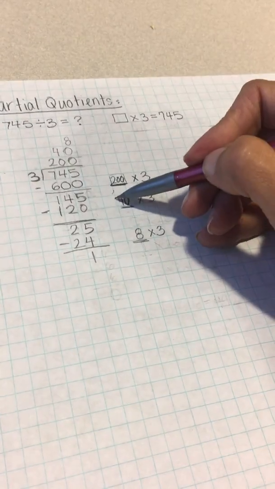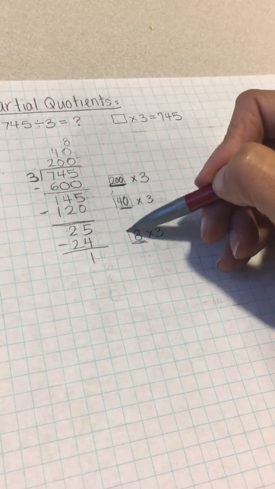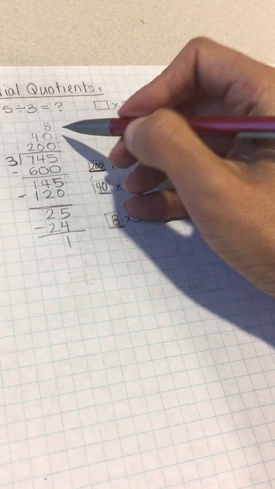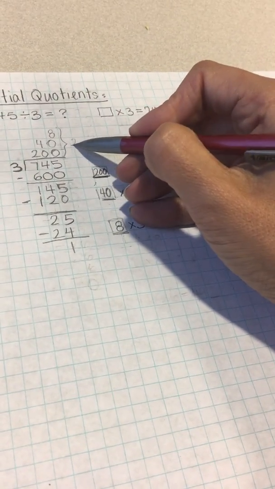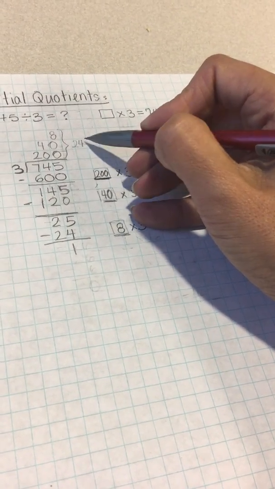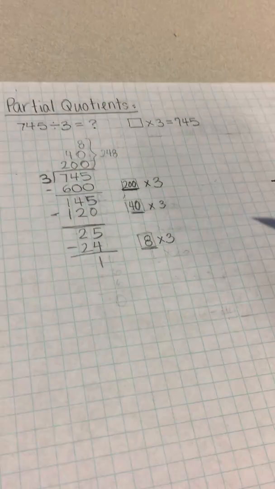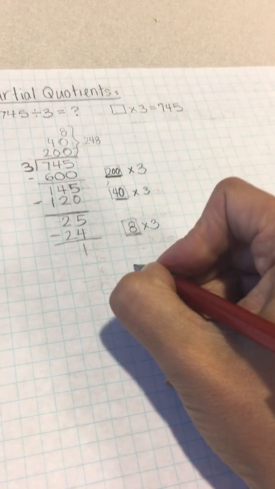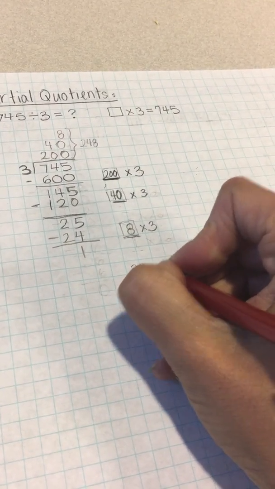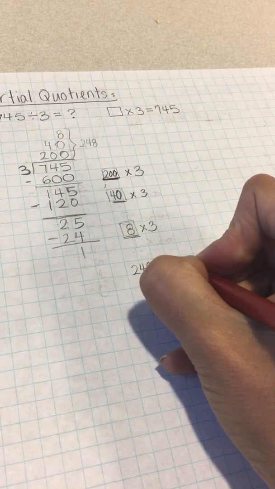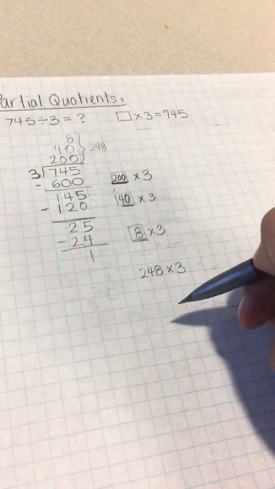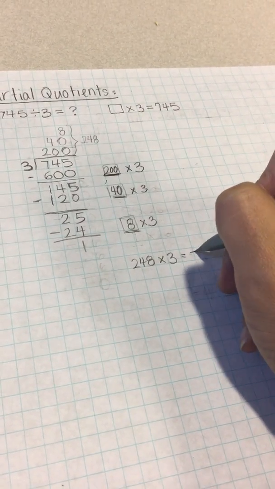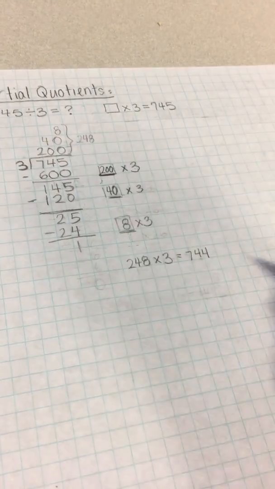So altogether, if I look at the number of groups I had to create, how many groups of 3 I had to create, right? I had to create 248 groups, right? Altogether, 248 groups. So in essence, this is saying 248 groups of 3, right? When we did that in class, we noticed that that actually was 744, right?